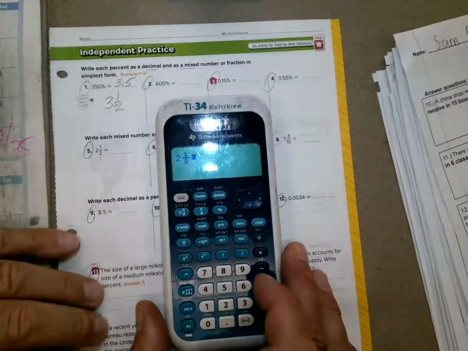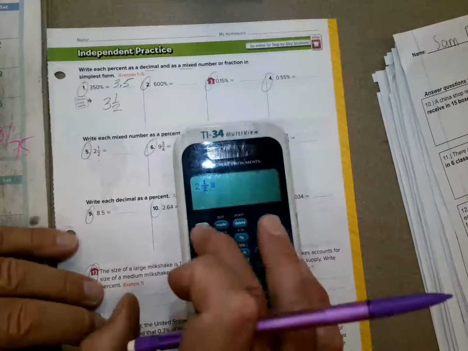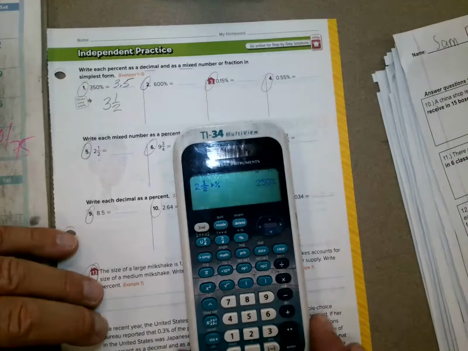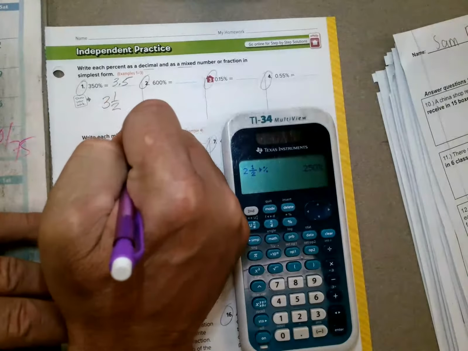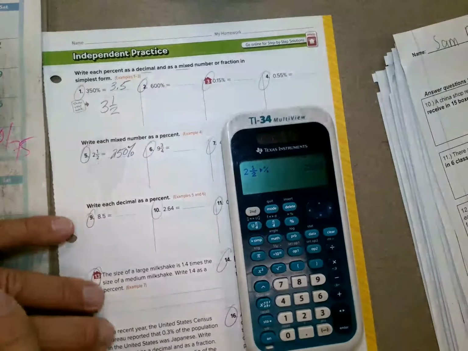And I paused it there. But anyway, we want to change that to a percent. So just hit second, arrow percent, and there it is, 250%. They don't want it as a decimal. They just wanted it as a percent.